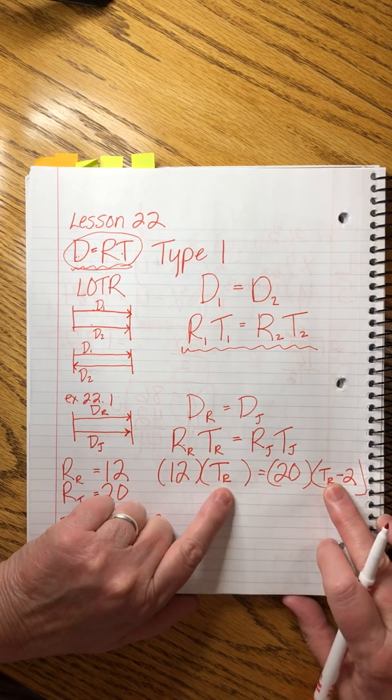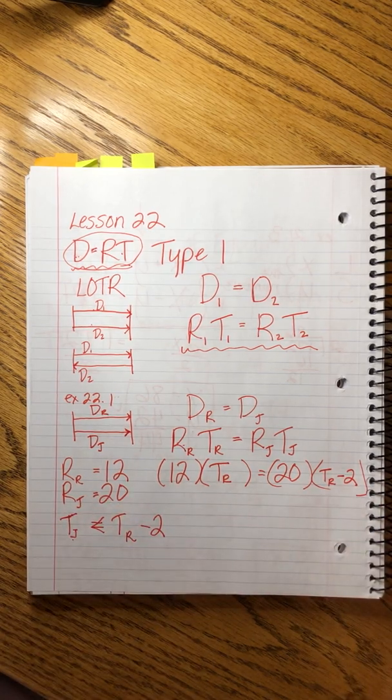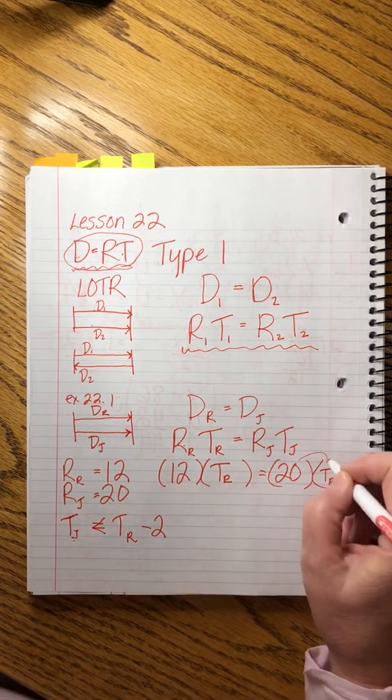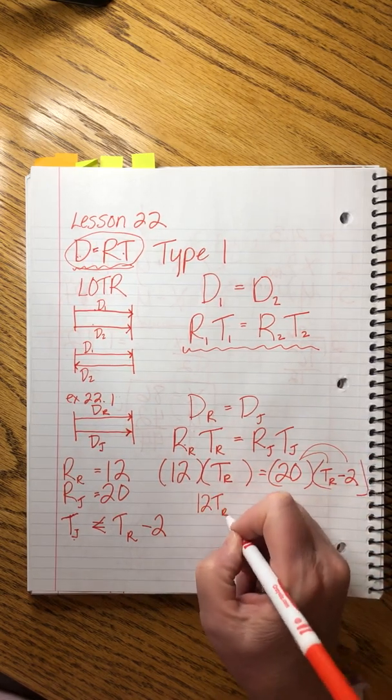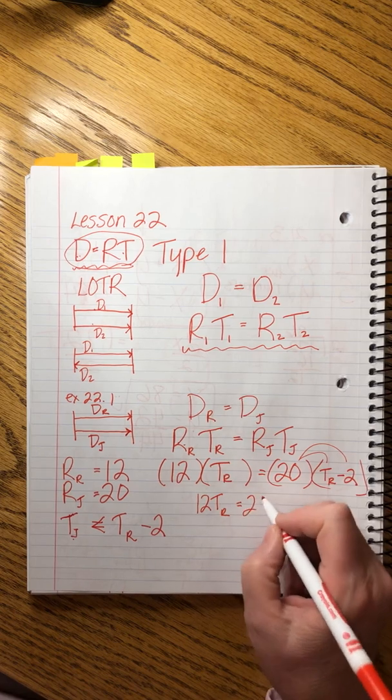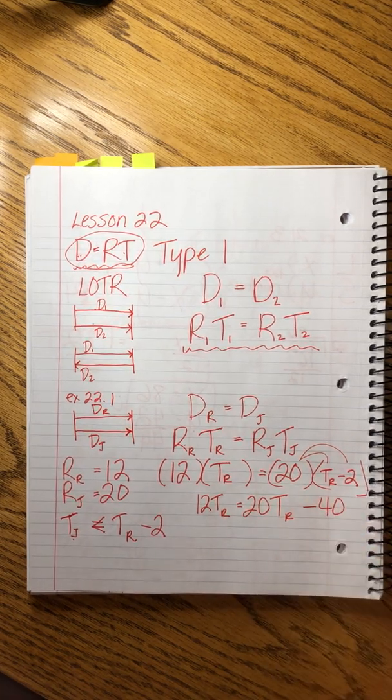If these are different, go back and check your work because something went amiss. All right, we filled in. Now we're ready to start solving. This is going to need a distribution. So 12 times that equals 20 times that minus 40. Okay, I like it. What do I want to do next?